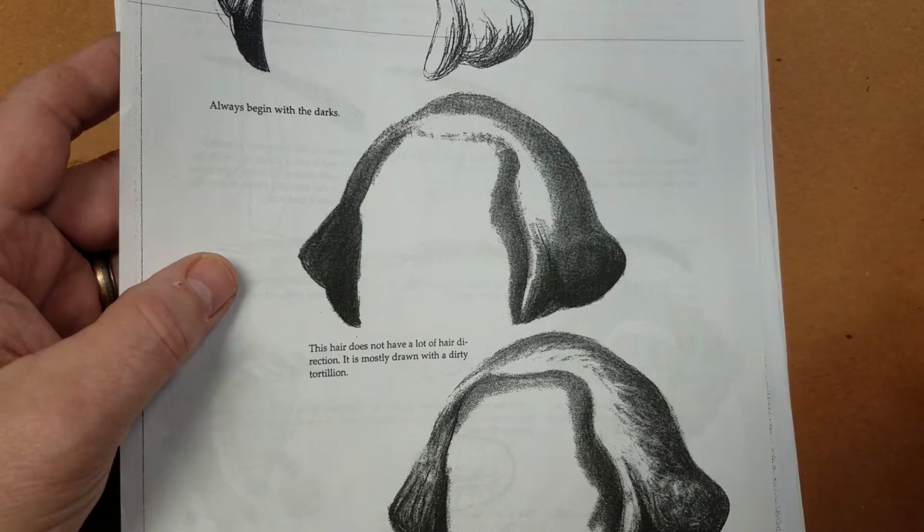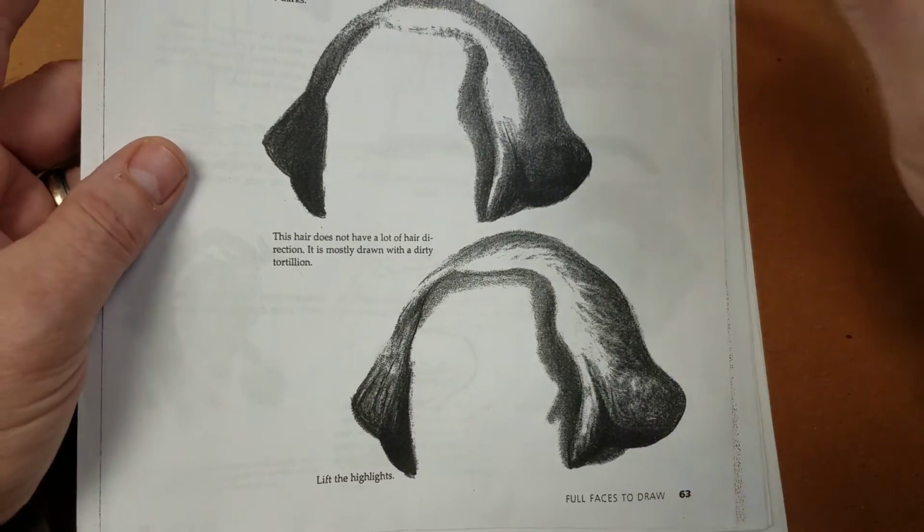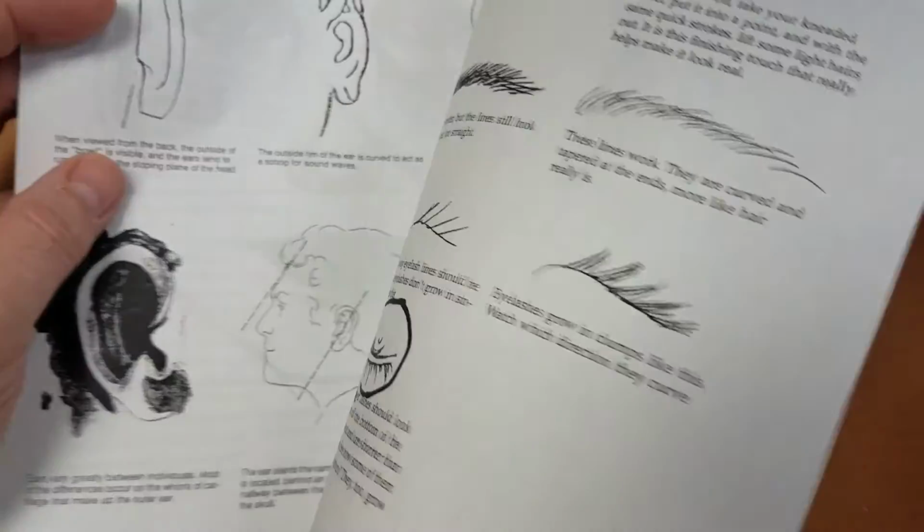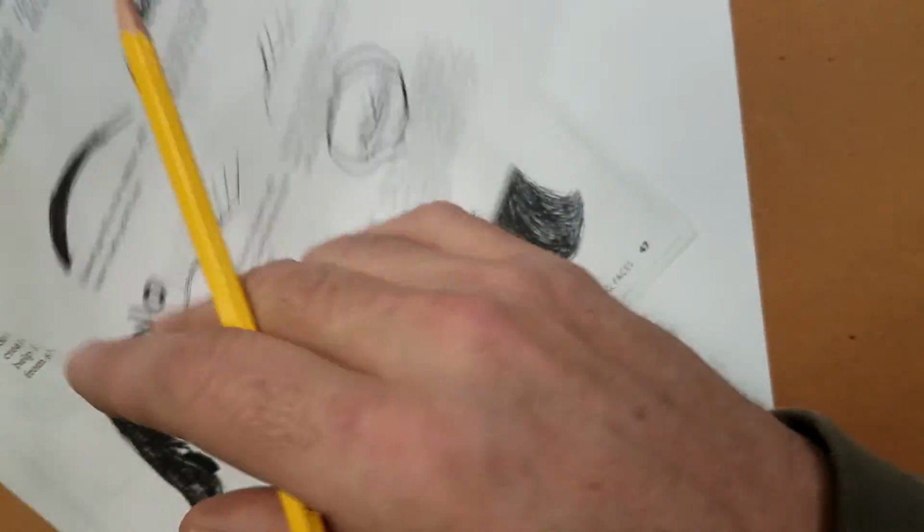So, anybody guess who that is? Yeah, it's supposed to be George Washington's hair. And we all know he wore a wig from what history tells us.